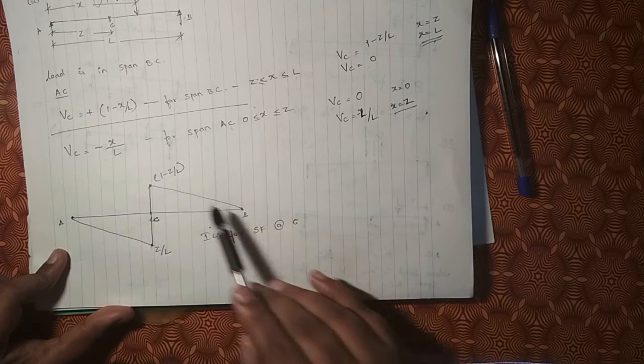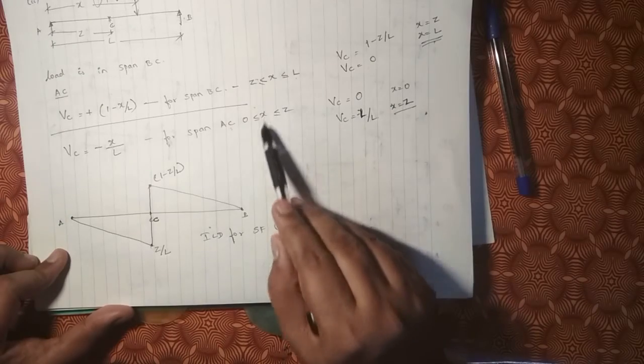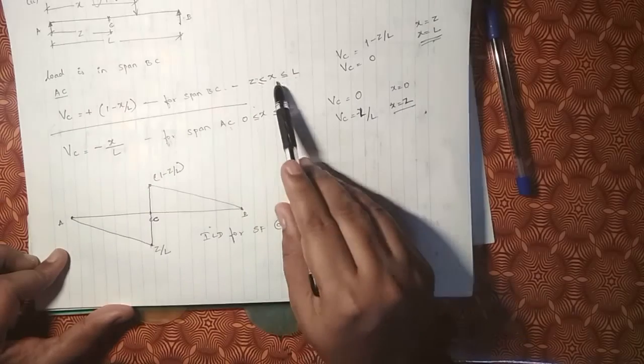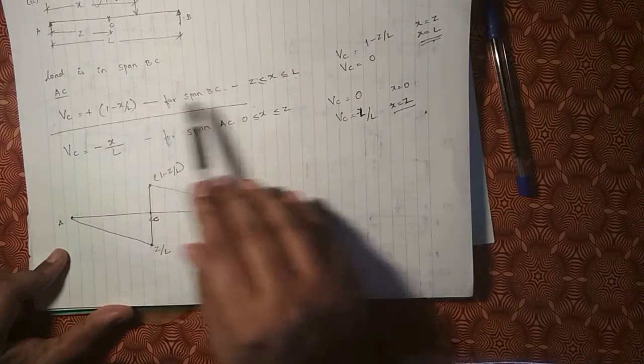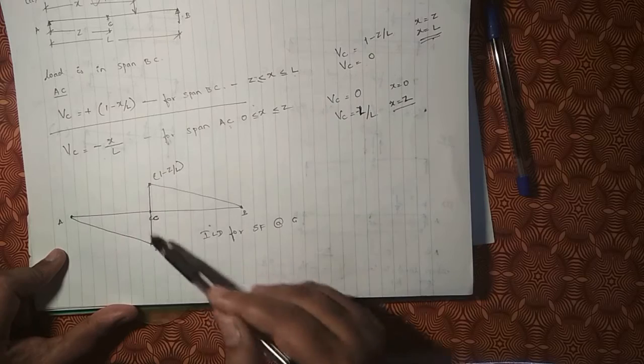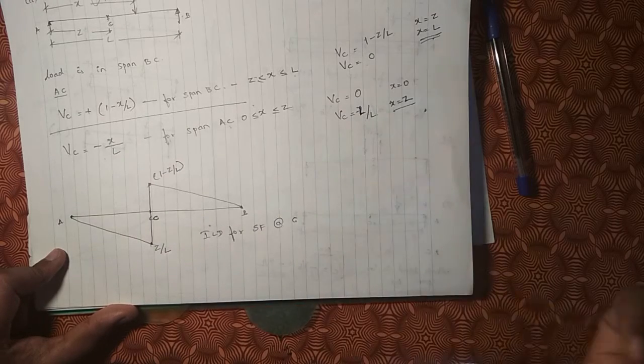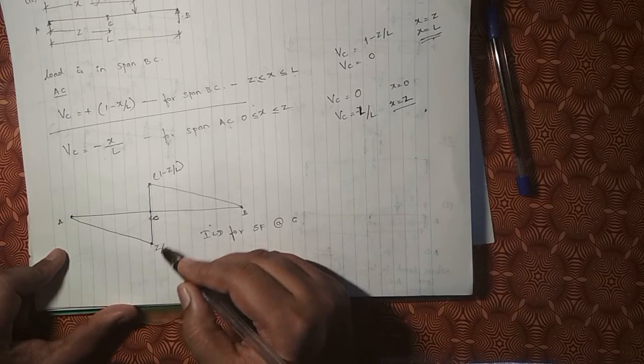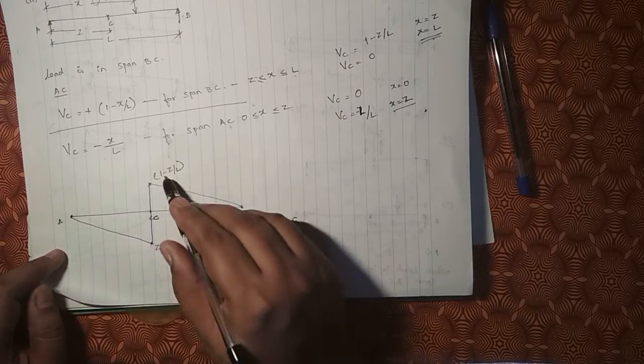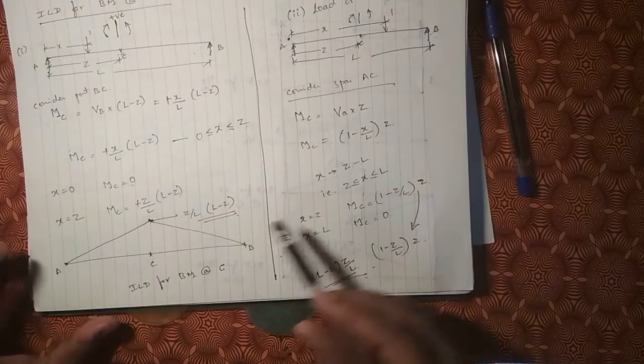Accordingly, for the two equations we plotted, x from 0 to z and x from z to l were the two different conditions substituted, and we got the shear force diagram. And the shear force for the point load is z by l and 1 minus z by l. Next we proceeded to the bending moment.